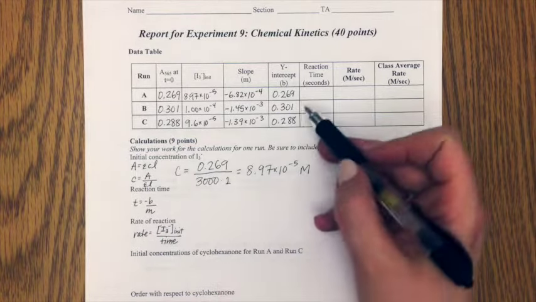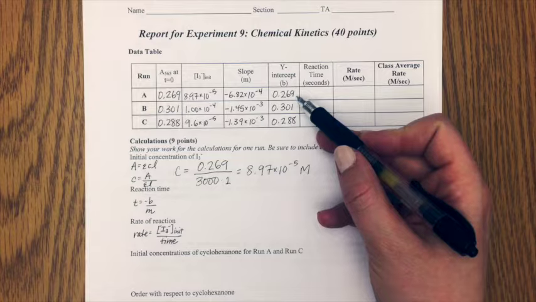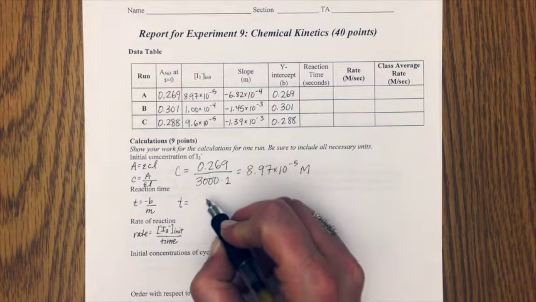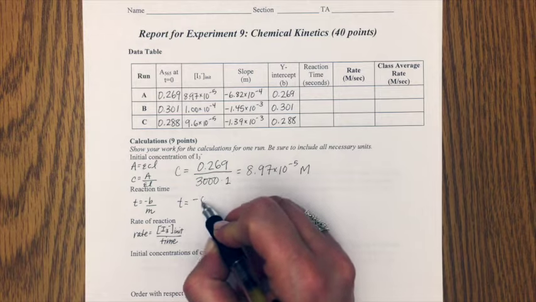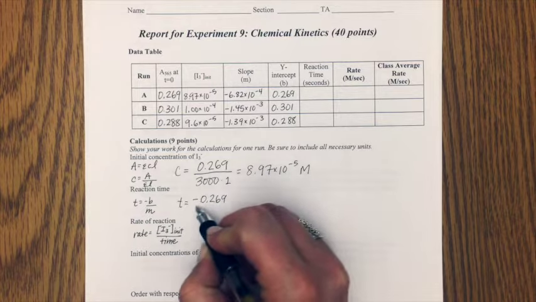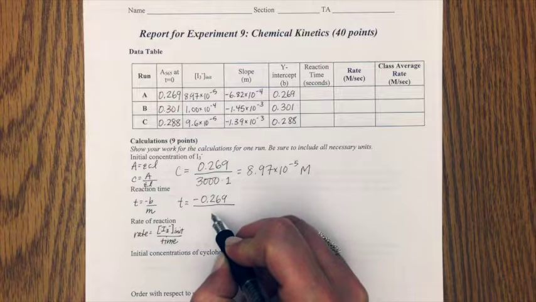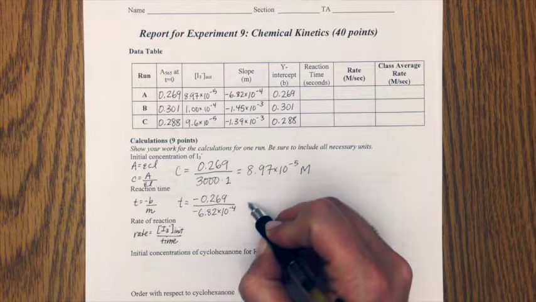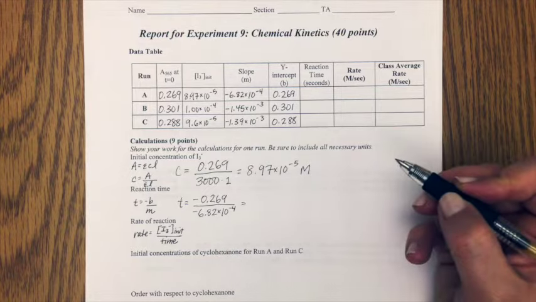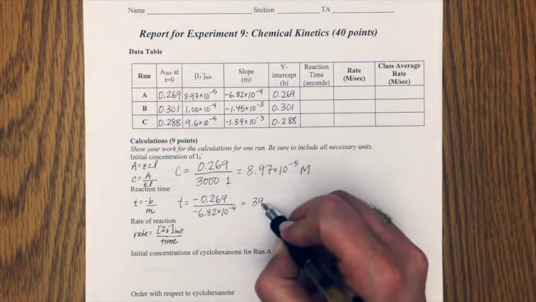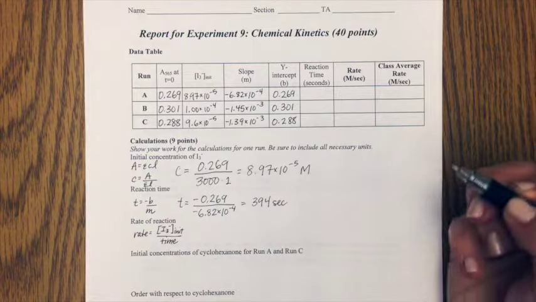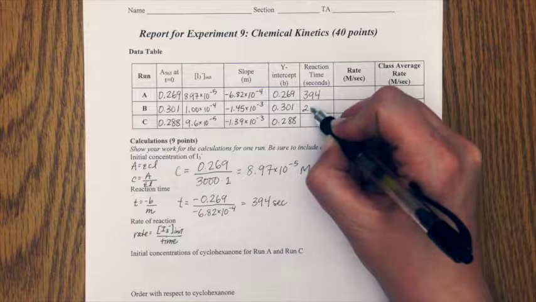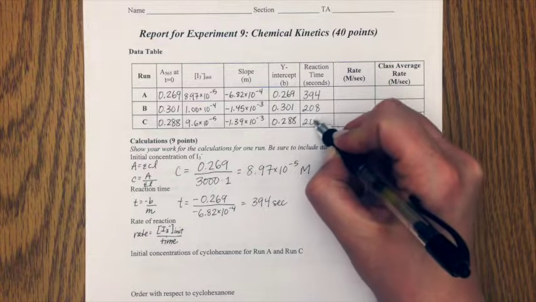So just again, using the information from run A, the time is going to be negative 0.269 divided by negative 6.82 times 10 to the minus 4. And I'm going to get 394 seconds. I can calculate those out for all of the runs. This is 394, 208, and 207.